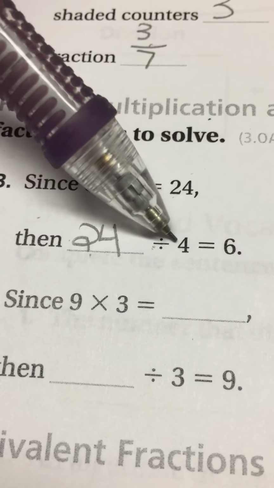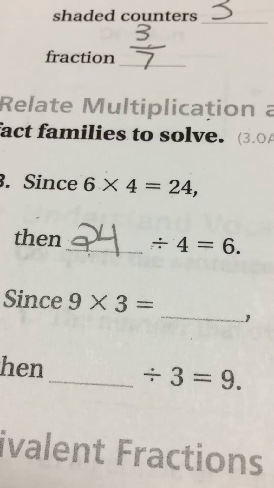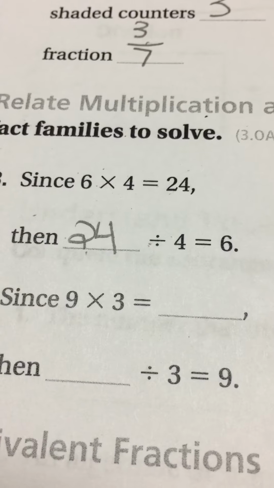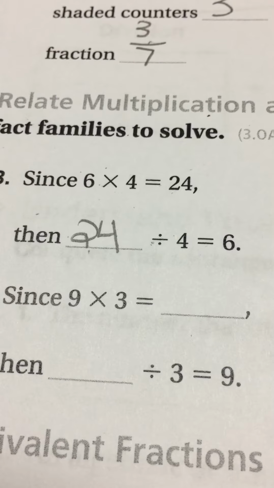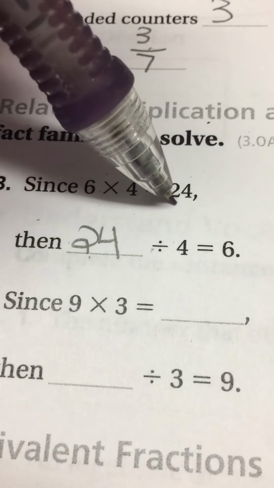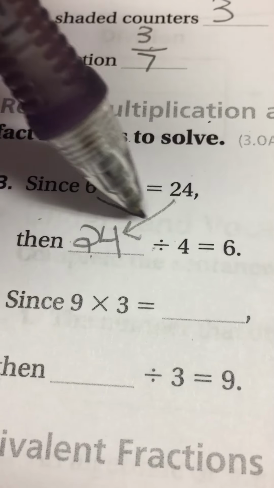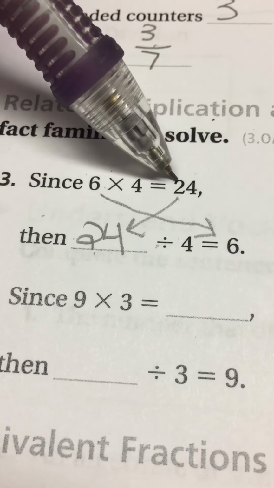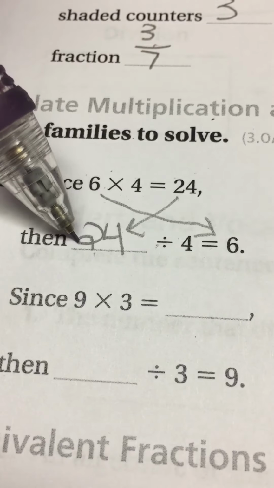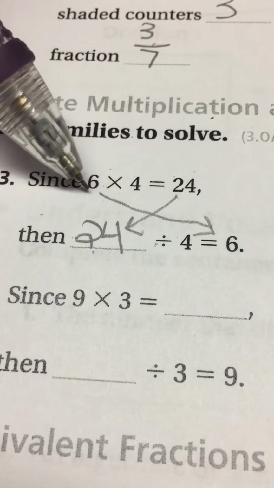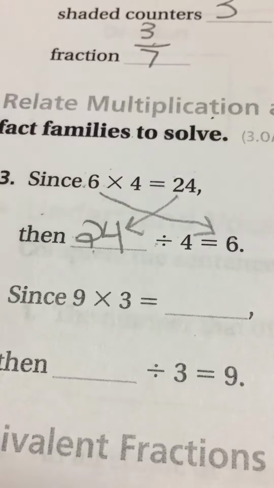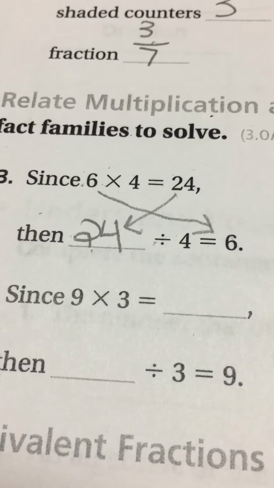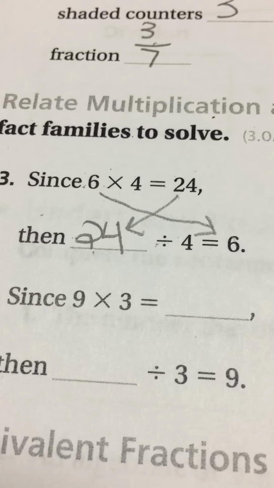24 divided by 4 equals 6. What do you notice about how the numbers moved between those fact families? I see this. So our answer for the multiplication became the leader, and the leader for our multiplication became the answer. So just kind of keep that in mind, especially as we move into 8.1 in the next video. We will be seeing some more of that as well.